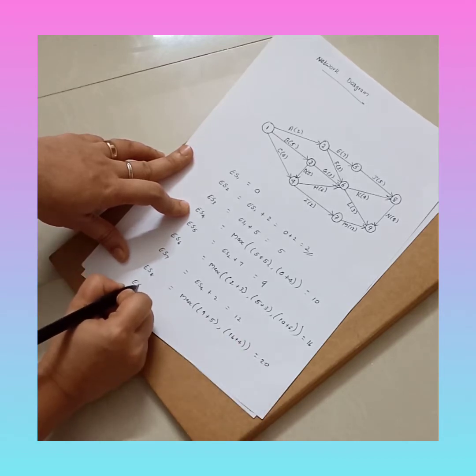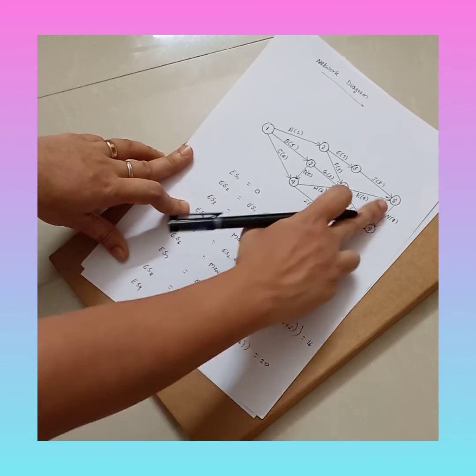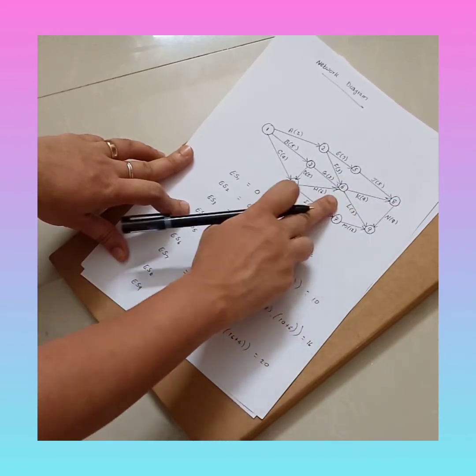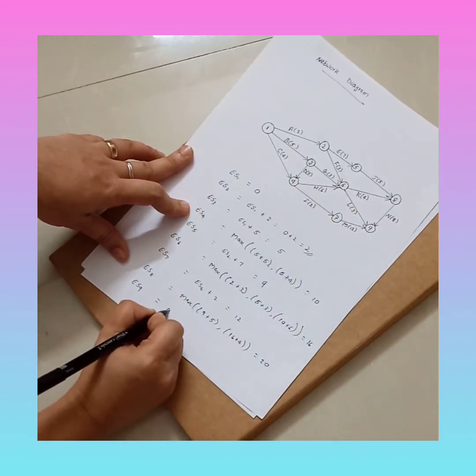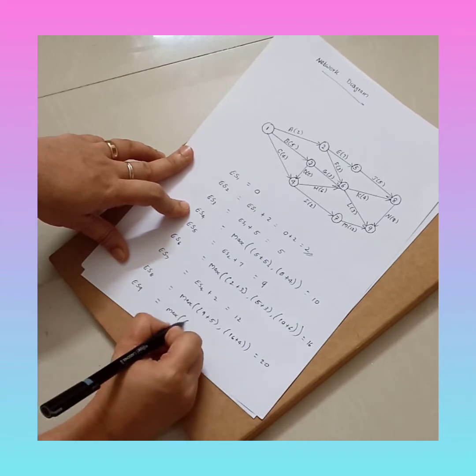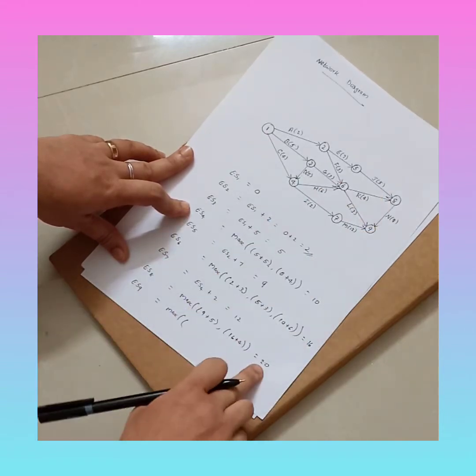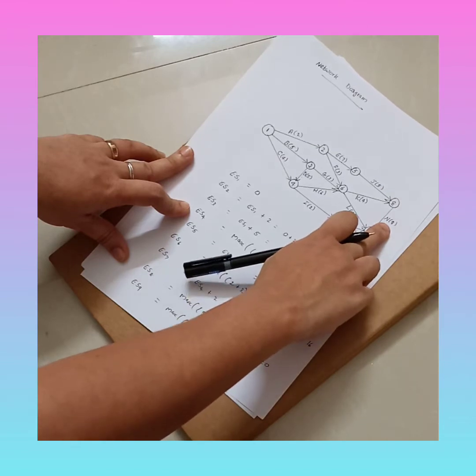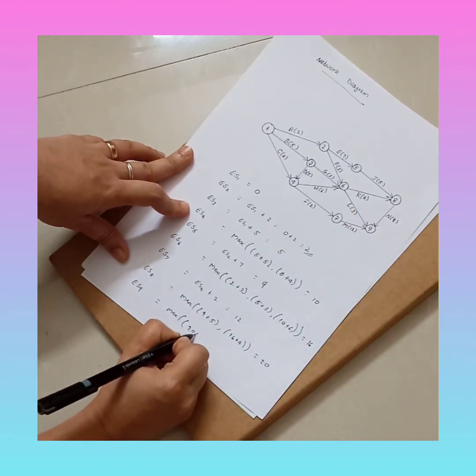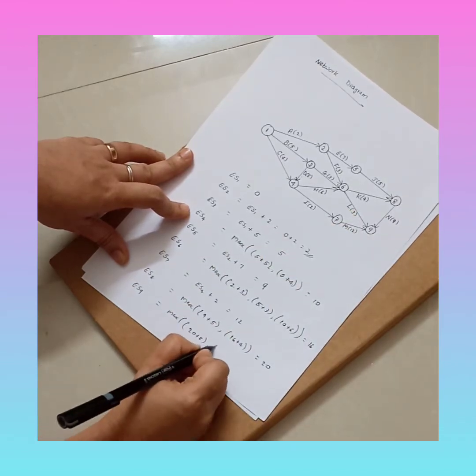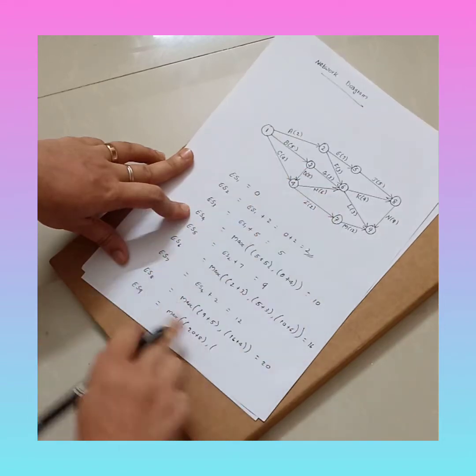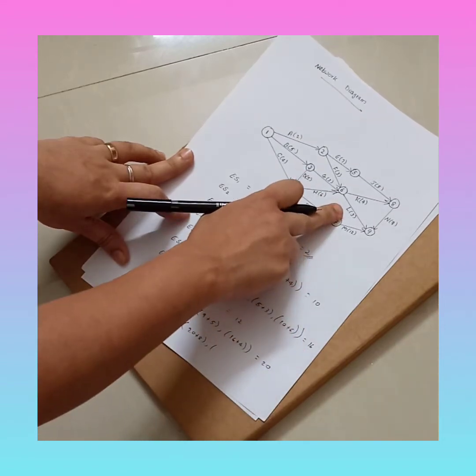Then finally you have ES9. ES9, you can see three activities are the preceding activities. So maximum of ES8 is 20. 20 plus duration of N is 8. So 20 plus 8, comma. Then ES6 is 16 plus duration of L is 3.